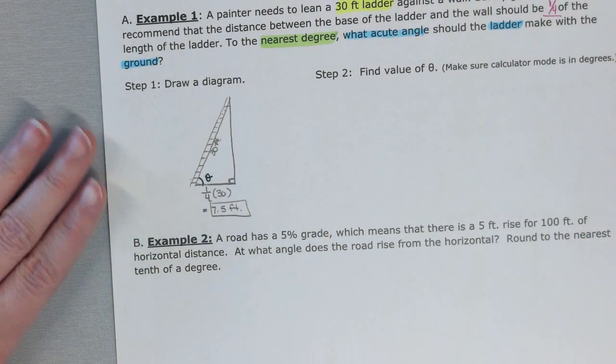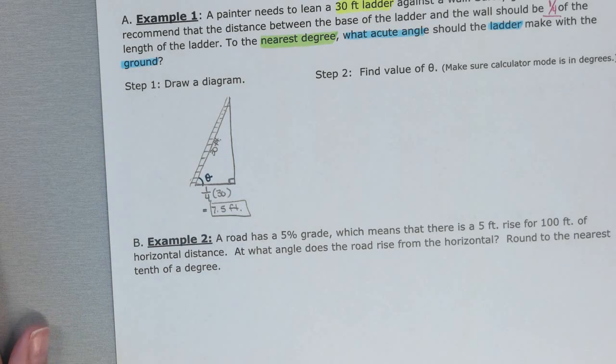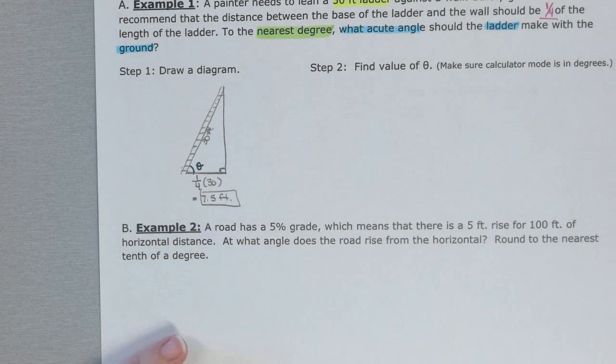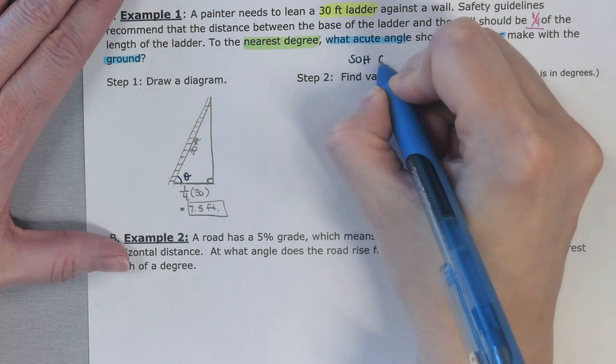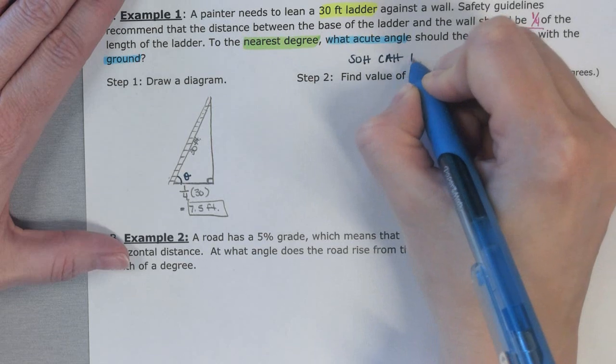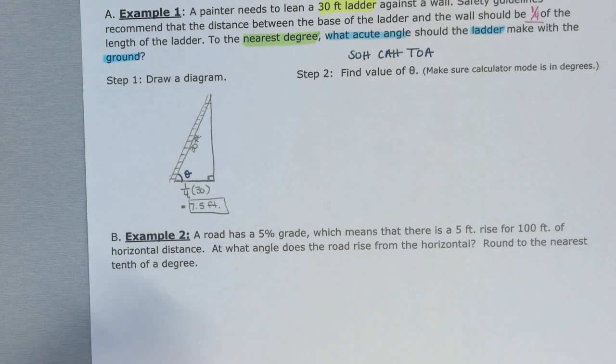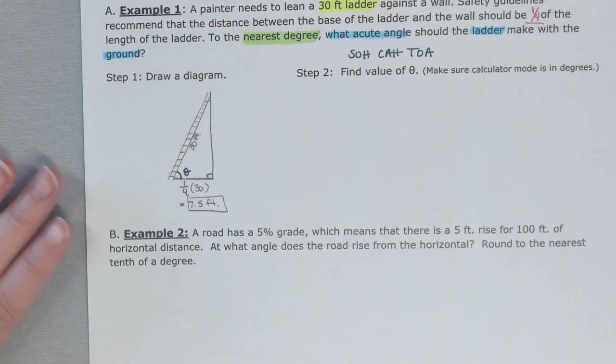So in order to determine what function we're using, we're going to use SOHCAHTOA. Okay, so SOHCAHTOA. All right, so what am I going to use? The sine, the cosine, or the tangent? Cosine. Why?